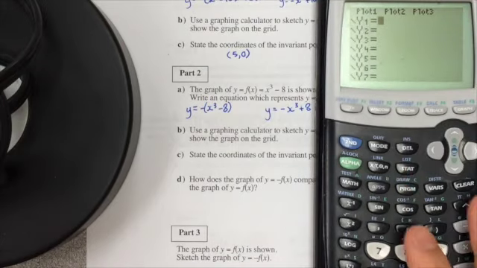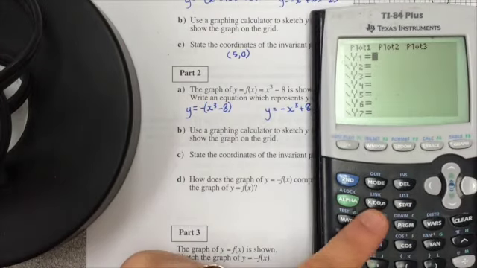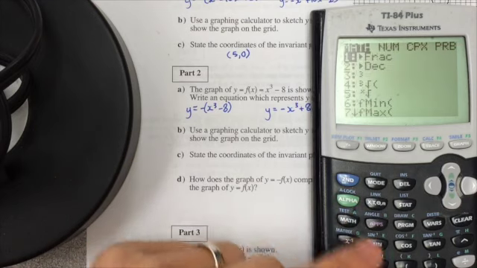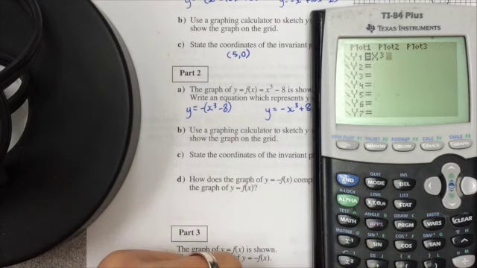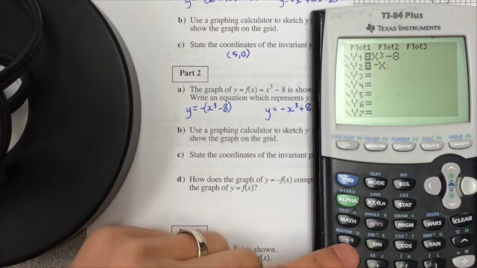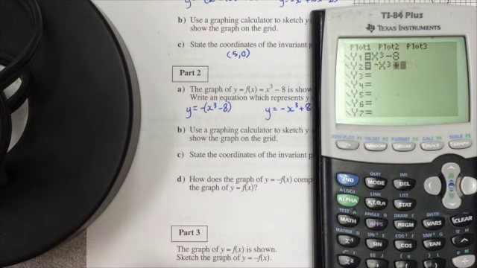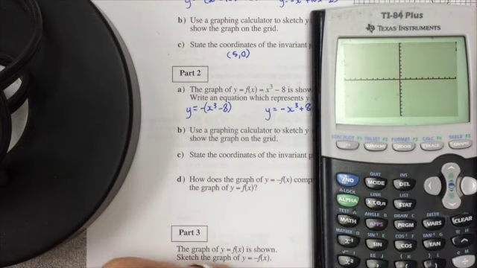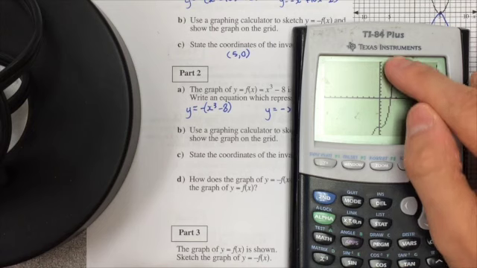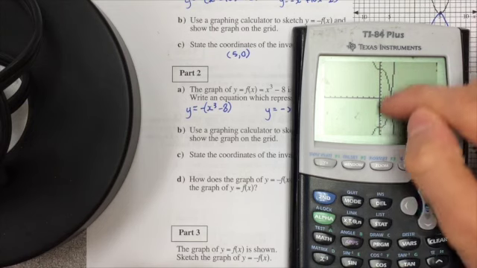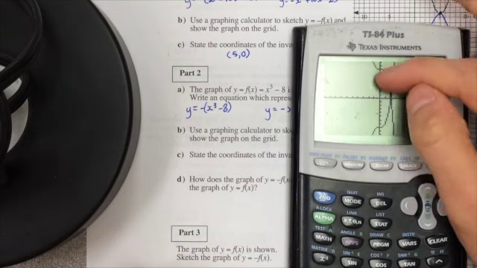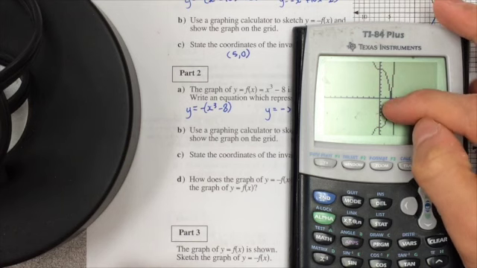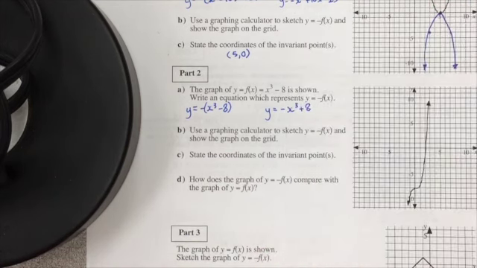And so this time I'm going to graph both functions. I'll graph the original, and I will graph the new function, which is negative x cubed plus 8. And so right away you'll see our original function that's graphed, and we have an exact mirror image across the x-axis that is formed.